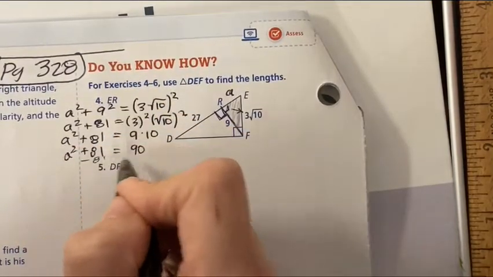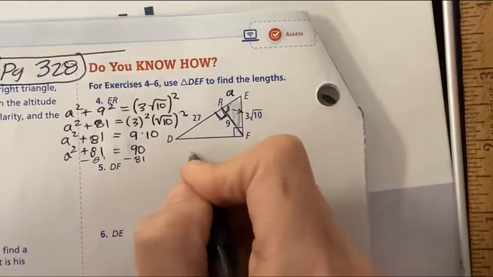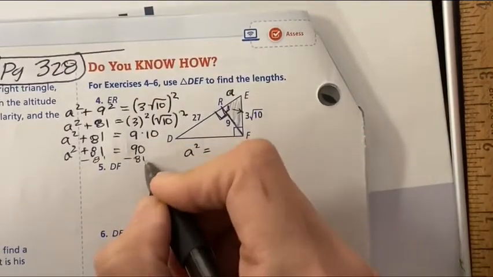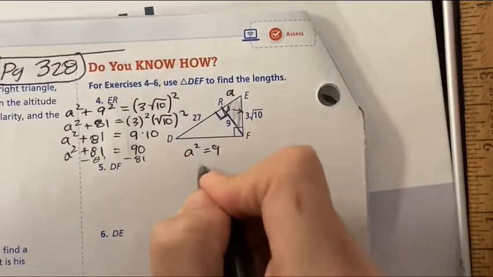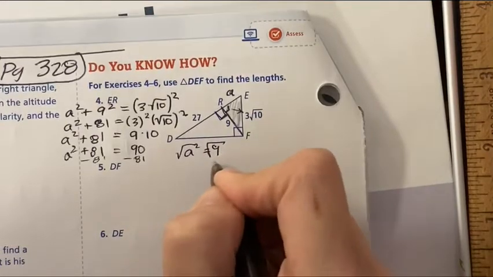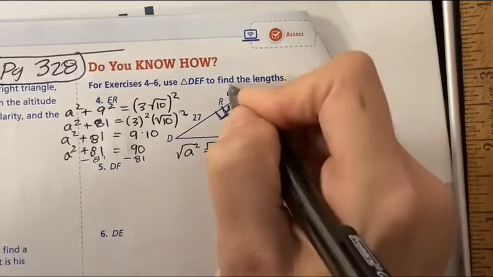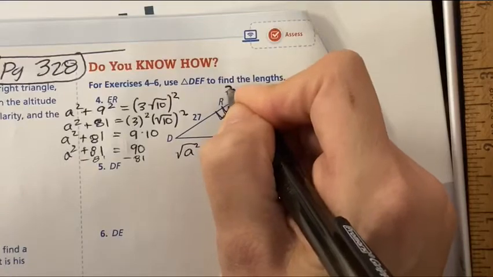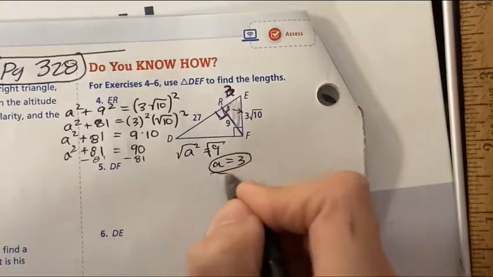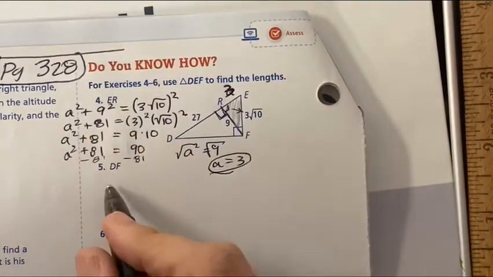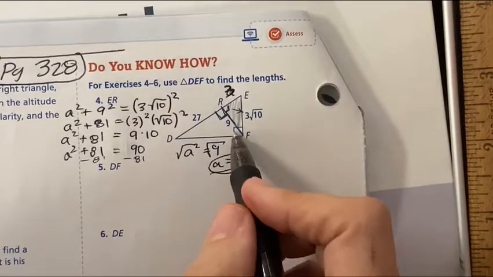If we subtract 81 on both sides, we get A squared is equal to 9. Cool. So take the square root of both sides. A is 3. So we solved that mystery. That part is 3. And that's ER. Now let's look for DF.